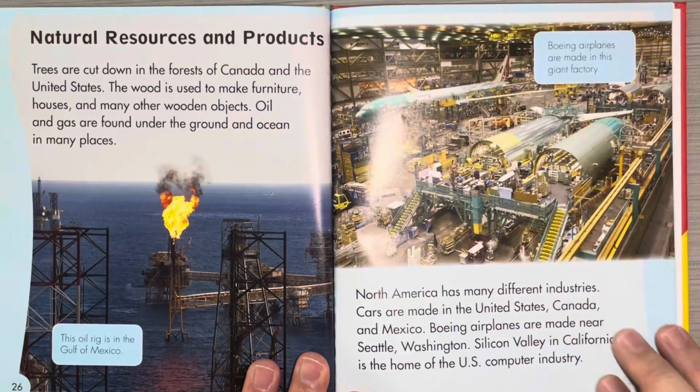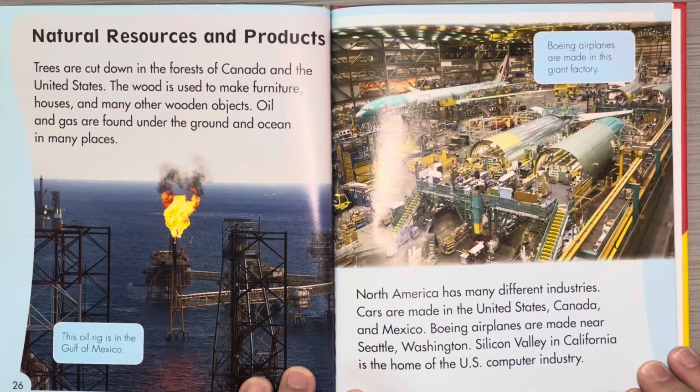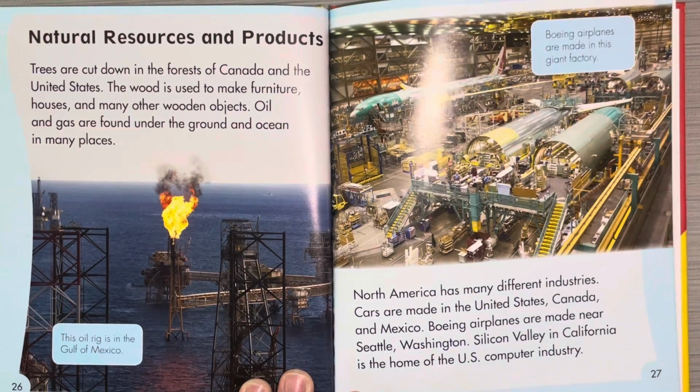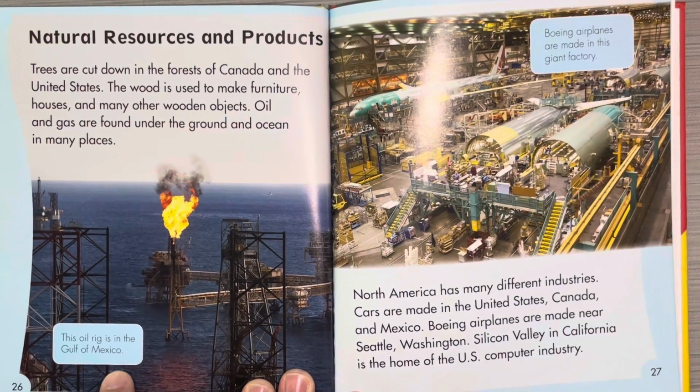Natural resources and products. Trees are cut down in the forests of Canada and the United States. The wood is used to make furniture, houses, and many other wooden objects. Oil and gas are found under the ground and the ocean in many places. This oil rig is in the Gulf of Mexico.